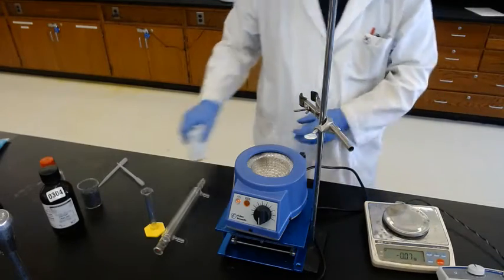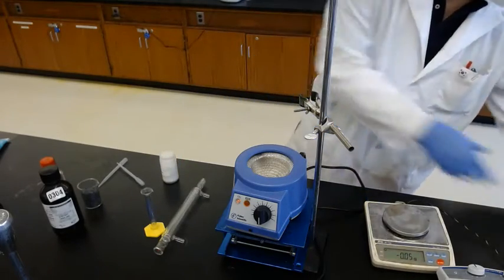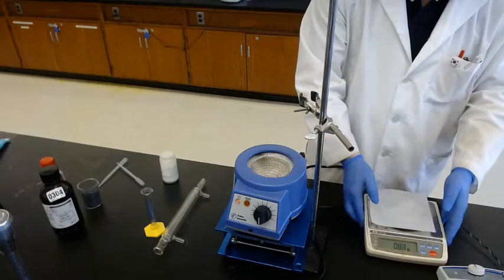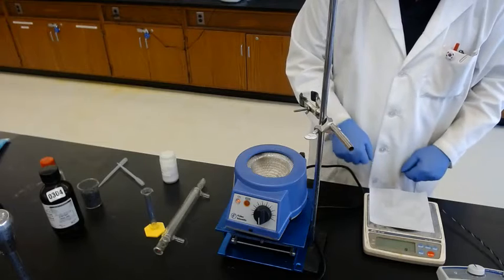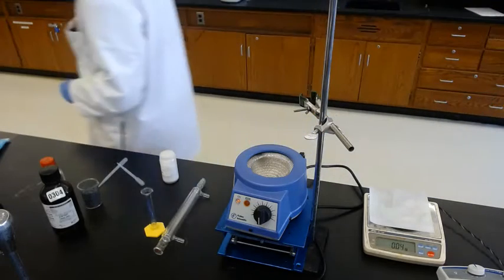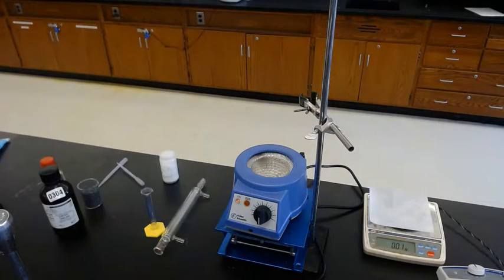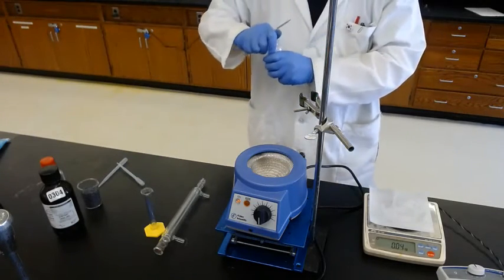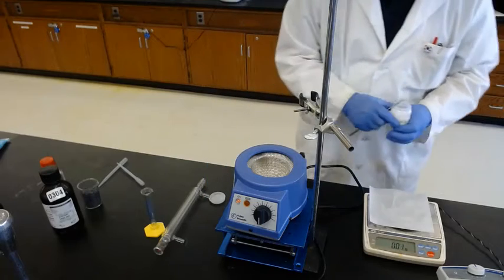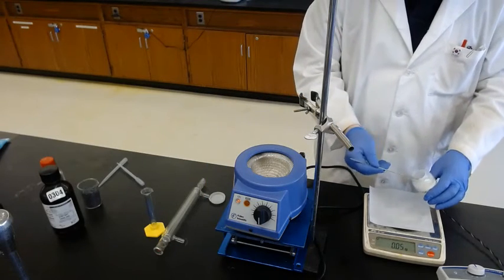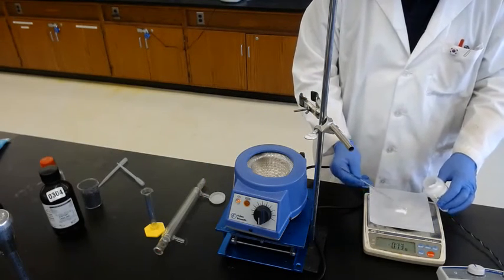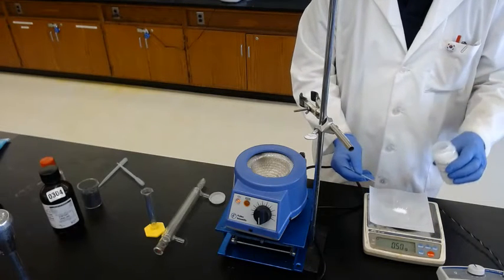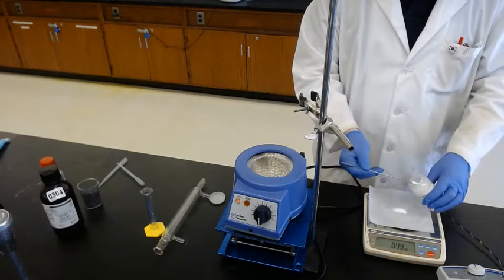Using weighing papers, make it 0, and add 1 gram of phthalic anhydride. And when you transfer, make sure the bottle is above the papers so it doesn't spill on the floor.